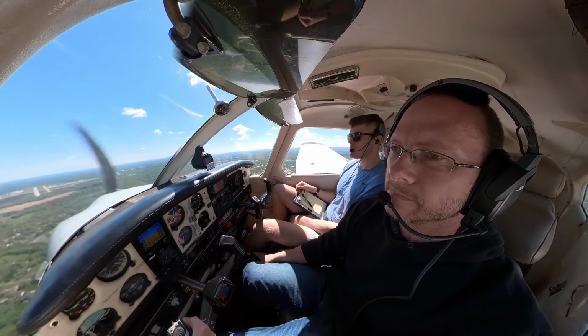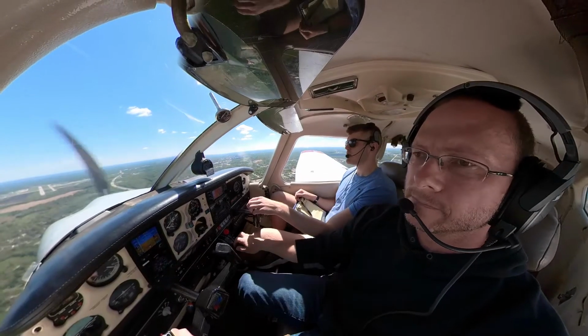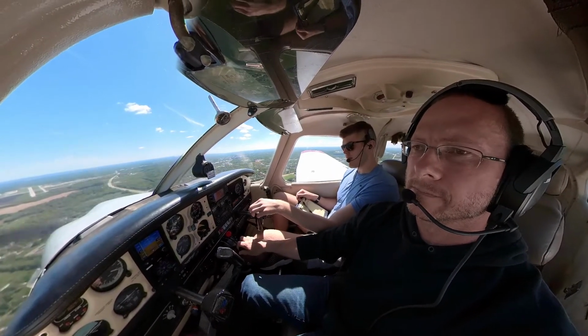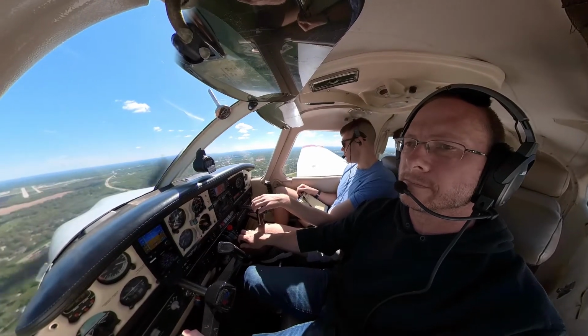Cherokee 0, Lima Lima, runway 4, clear for the option, after completion of the option, enter left closed traffic. Runway 4, clear for the option, left closed traffic after the option, 4020 Lima Lima.